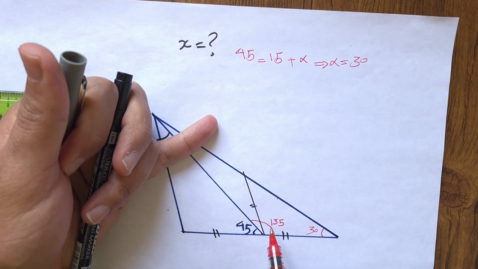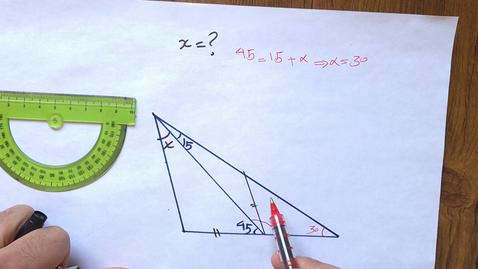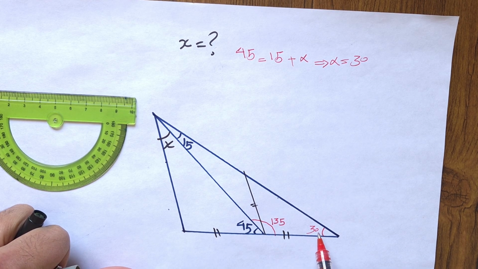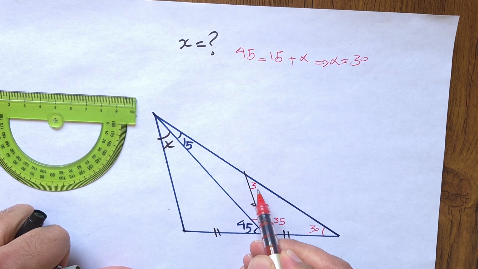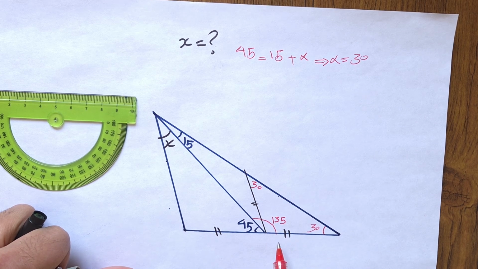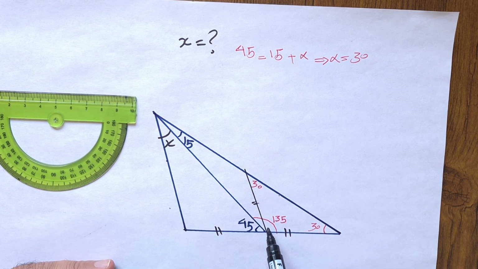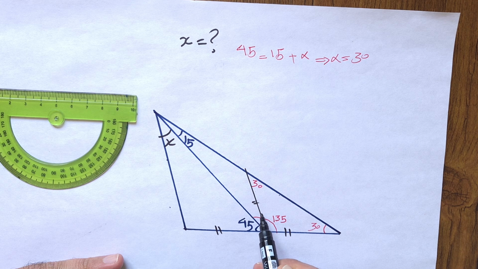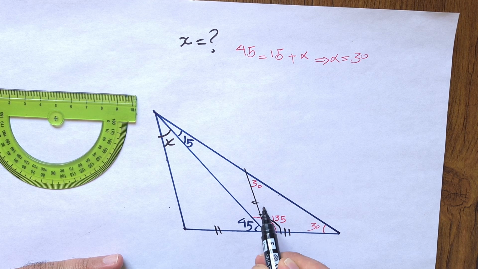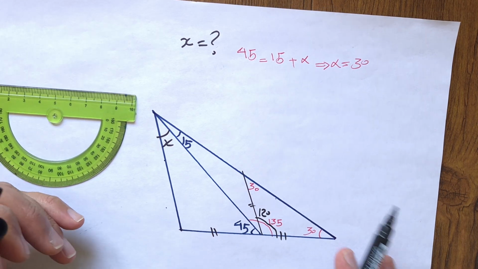So now we ended up with another triangle. These two lines are equal. It means that this is an isosceles triangle. This angle is 30 degrees, so is this angle. But what about the angle inside this triangle? Because the whole thing was 135 degrees, right? What about this one? Because this is an isosceles triangle, these two angles are 60 degrees. In other words, this angle, which I marked with black, is 120 degrees.